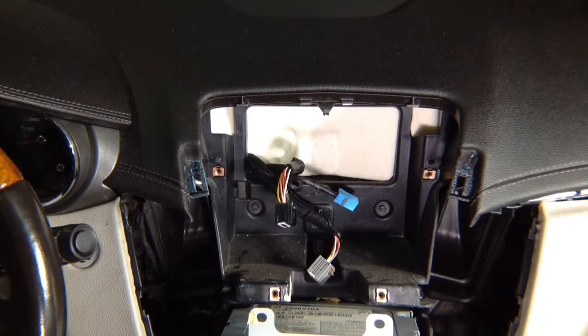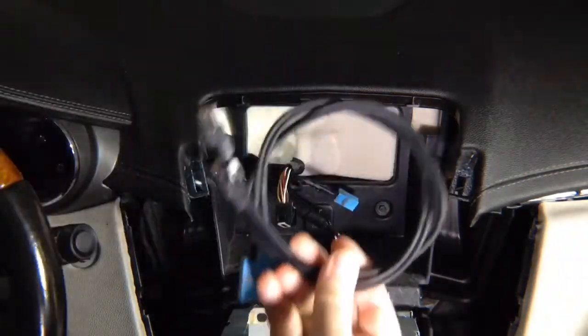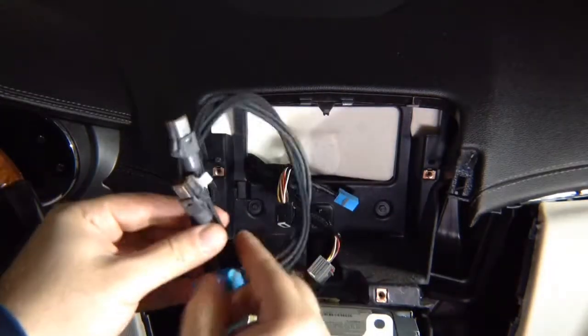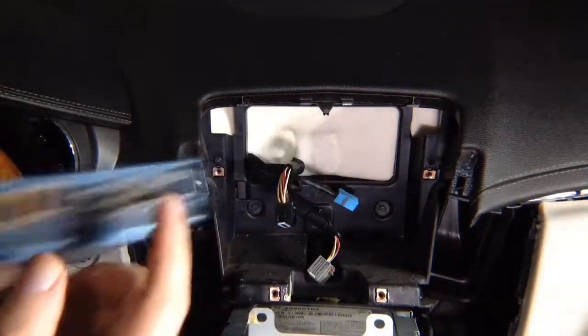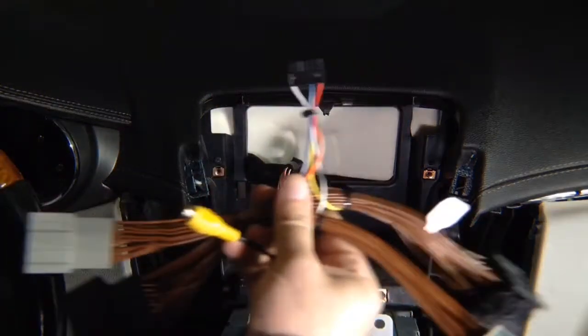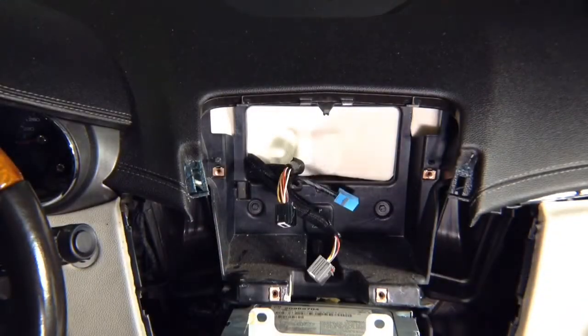Then you have the 2 digital cables. The digital cables that connect in here, they're both identical cables, so it doesn't matter which one you use for radio screen, they're both identical. You just need to plug them into the correct ports here. And then you have the main plug-and-play harness in the box with your audio inputs and everything else. So this installation is 100% plug-and-play. So now let's proceed to the actual installation.